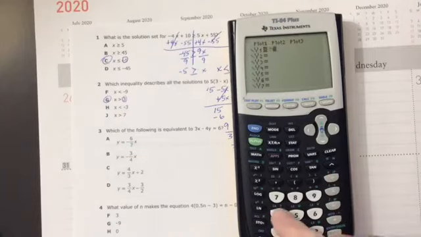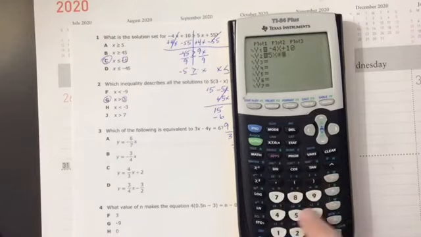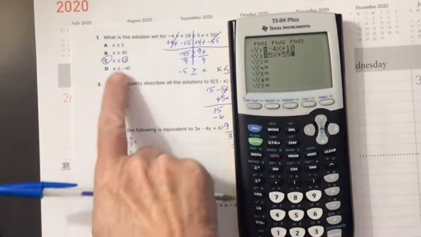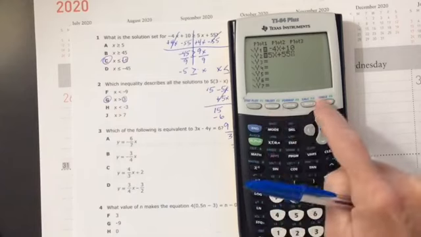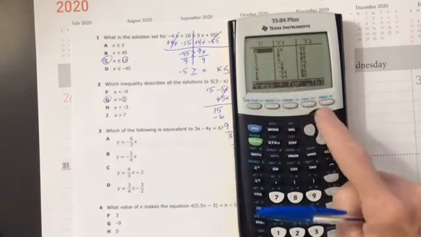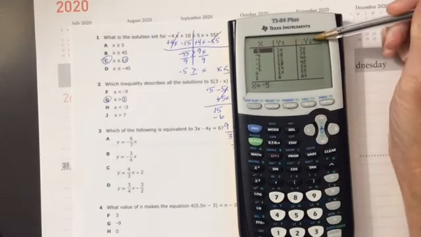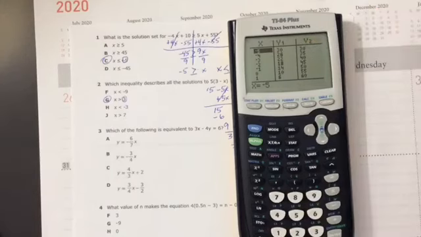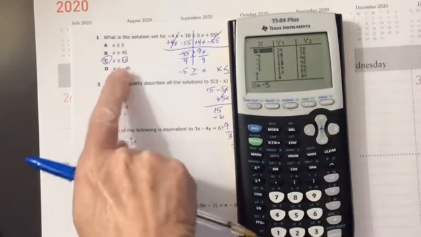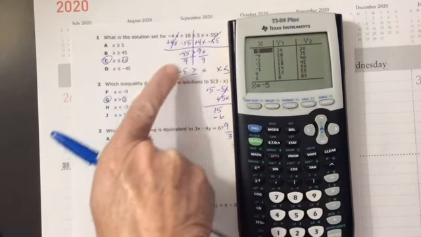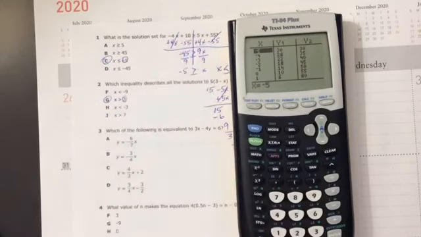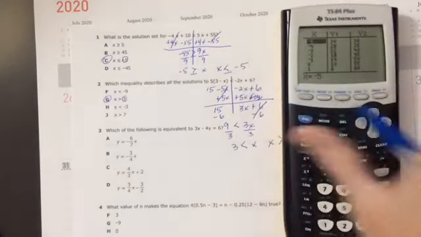So we have negative 4x plus 10, enter, and then we have 5x plus 55. We know the answer is -5, so if we hit second table and look for a -5, y1 and y2 should be equal, and it is. That means if we put the -5 in for x and solved it, we would get 30 and 30 on both sides. Let's check the other one.